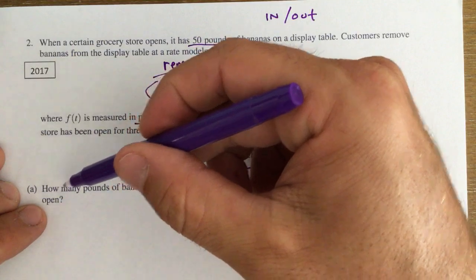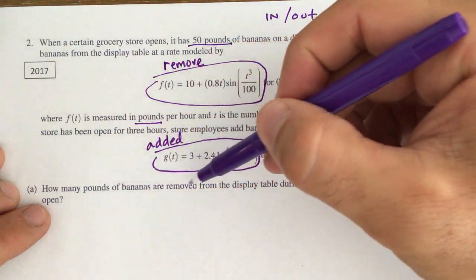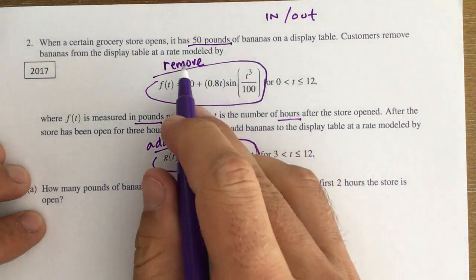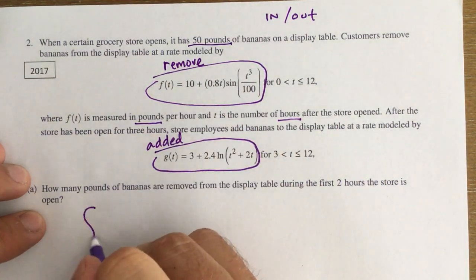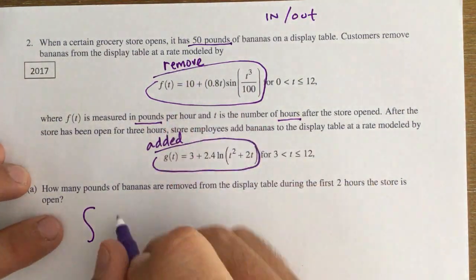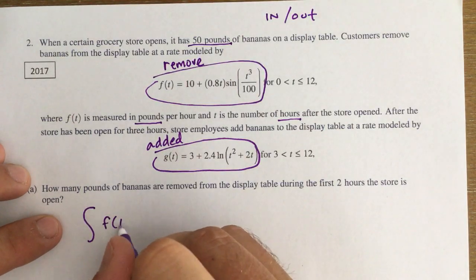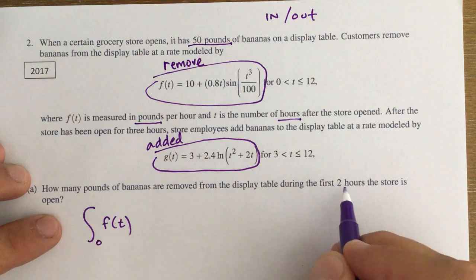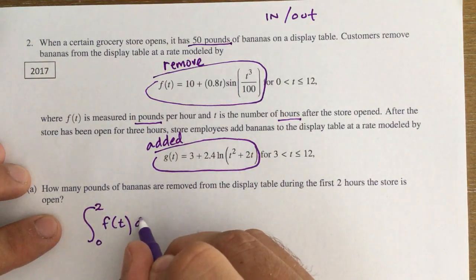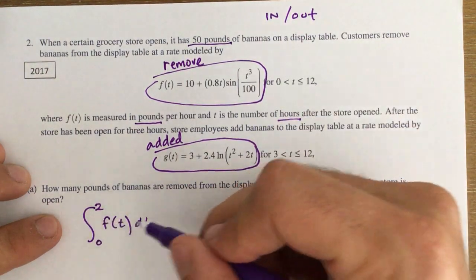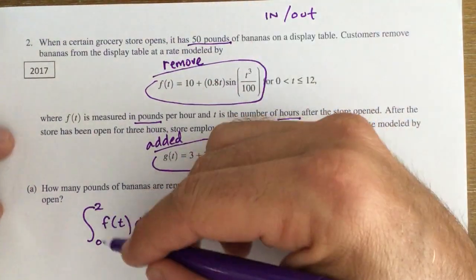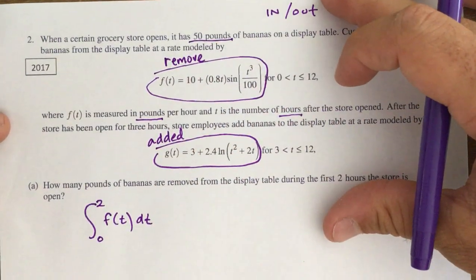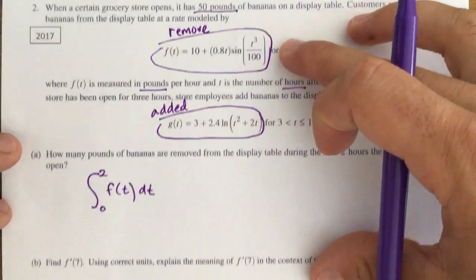Let's read the first one. How many pounds of bananas are removed from the display table during the first 2 hours? So I'm using the removed one, and I'm going to integrate to find the number of pounds. I'm going to integrate f of t from the time that we know, time is 0, all the way to time is 2. And you want to make sure that you use the right notation with the f of t dt, because that's worth a point right there. Now you have to actually do it to figure out the number of pounds. So pretty straightforward, use a calculator.